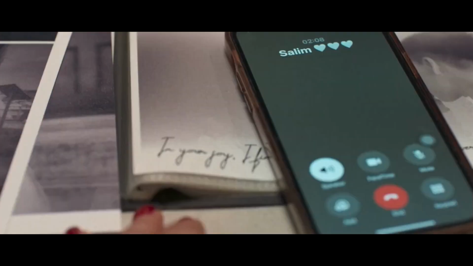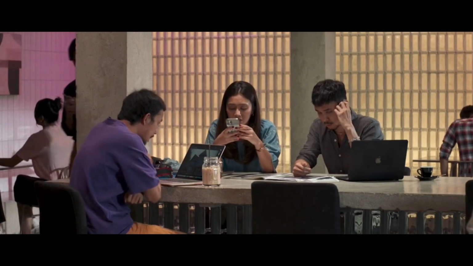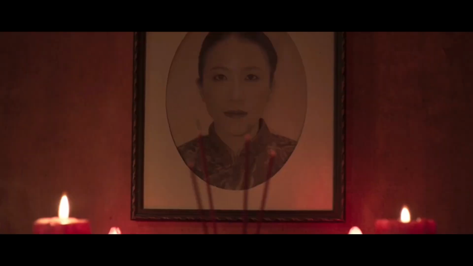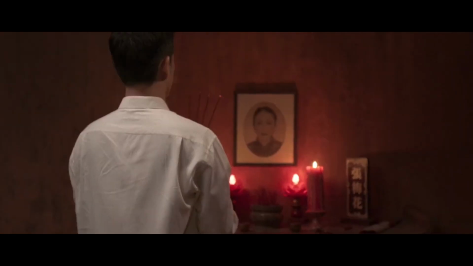As Tasia speaks to him on the phone, the photographer tries to comfort her, revealing that he secretly has feelings for her, something Salim's other friend notices with disgust. Ancestral Home. Salim lights incense and prays before photos of his deceased relatives.